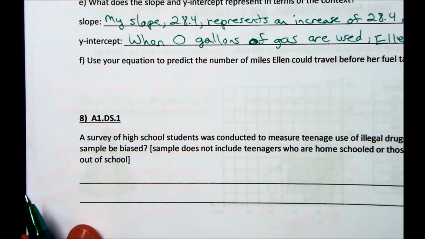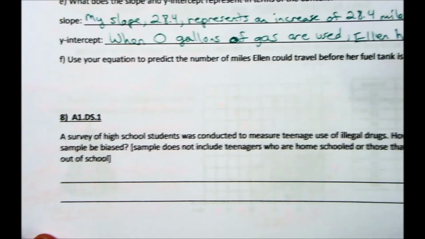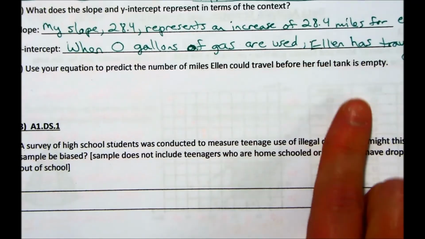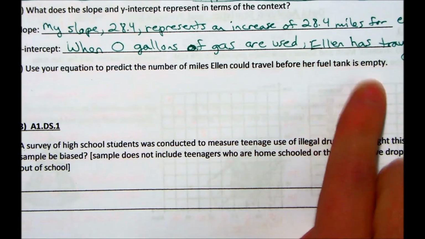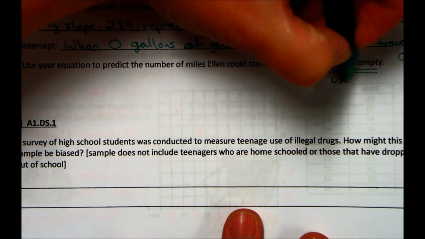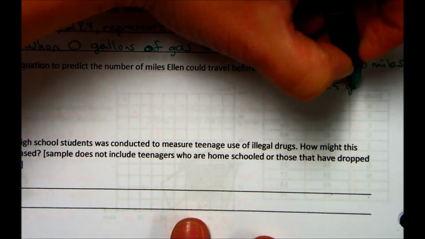Logically, that makes sense. Okay, use your equation to predict the number of miles that Ellen could travel before her fuel tank is empty. In order for her fuel tank to be empty, that means she has to have used 13.5 gallons.